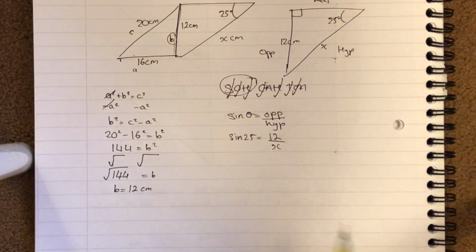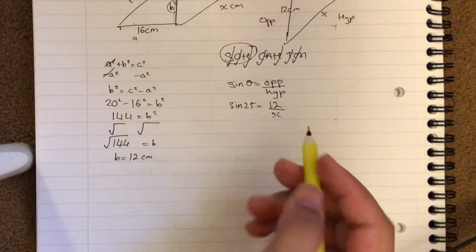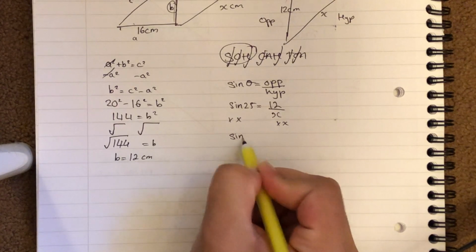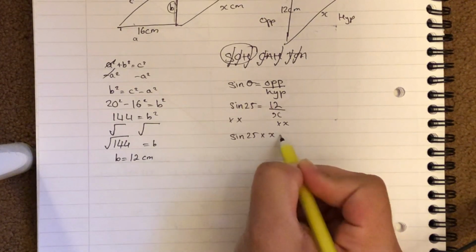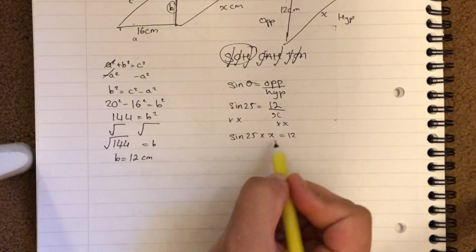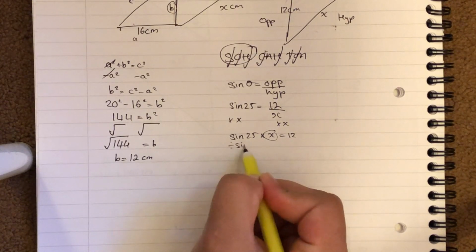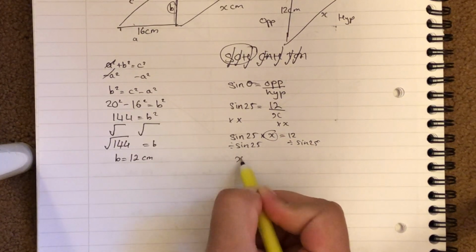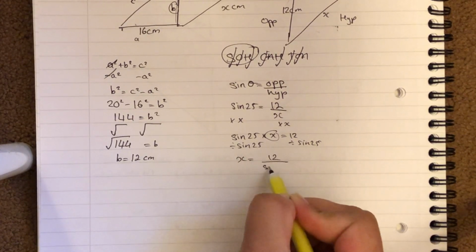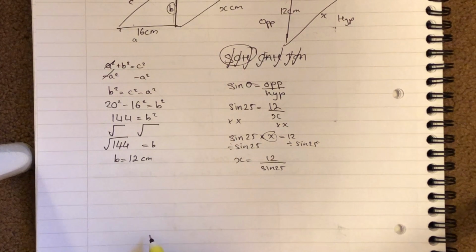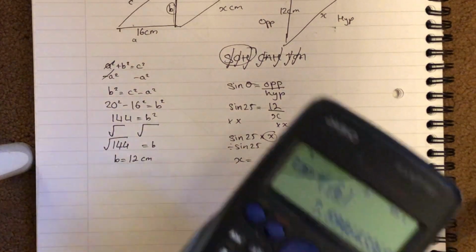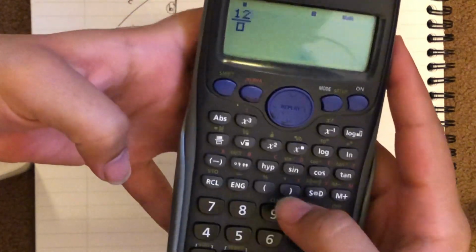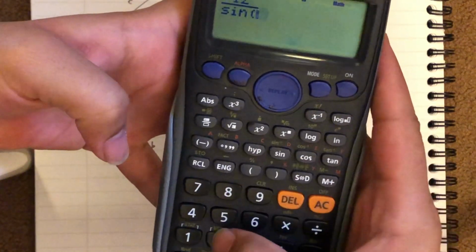Now I need to make x the subject of my formula, so I'm going to multiply by x on both sides. I've got sine 25 times x is equal to 12. Now I want x to be by itself, so I divide by sine 25 on both sides. And I'm left with x is equal to 12 divided by sine 25. Okay, now I'm going to put that into my calculator. x is equal to 12 divided by sine 25.